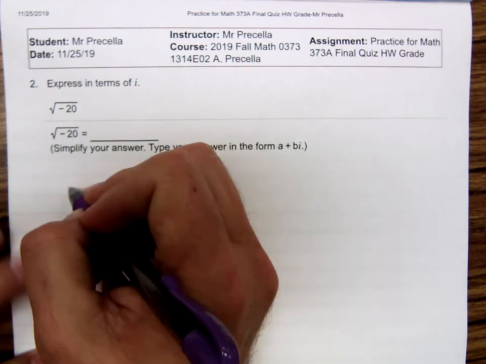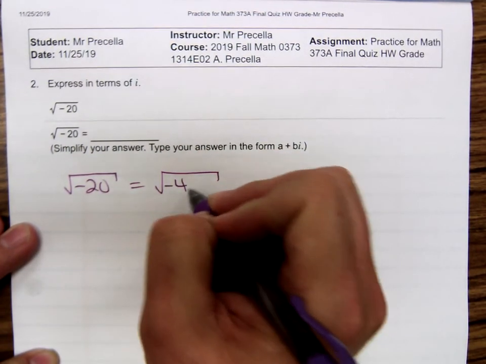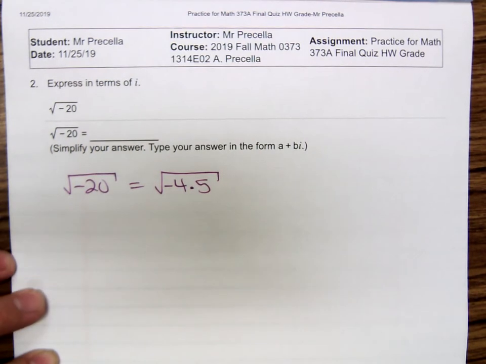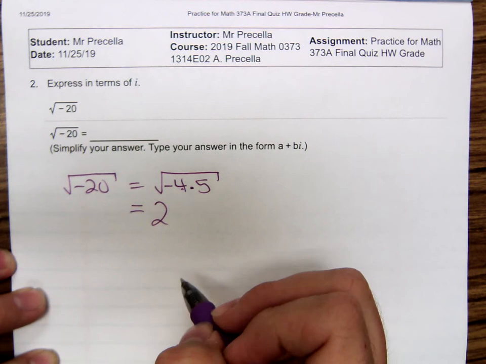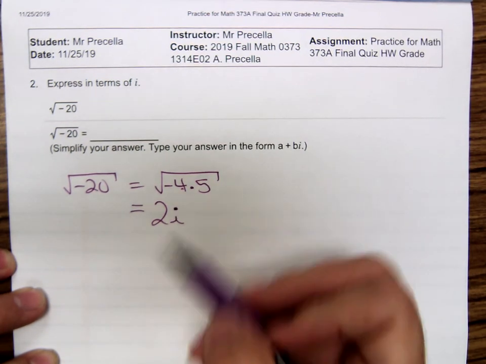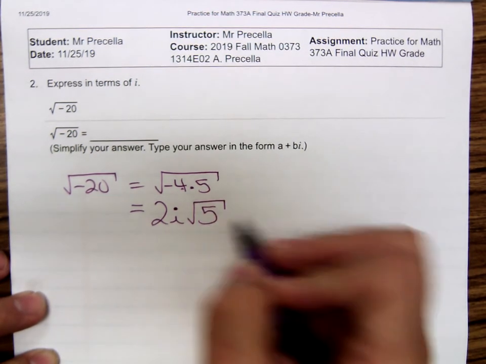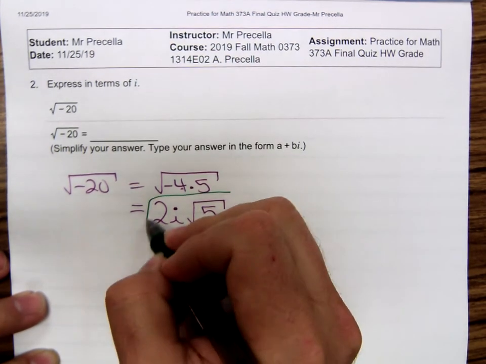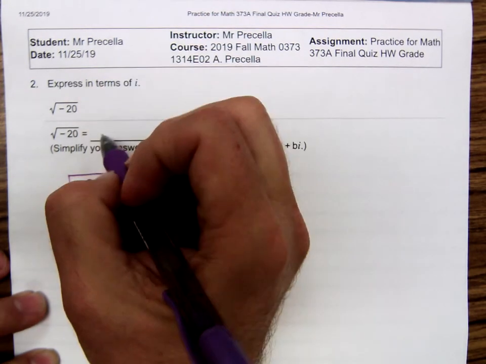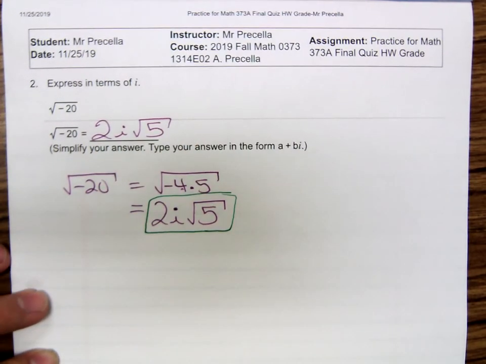4. Here's how you think of it. The square root of negative 20, you can think of as the square root of negative 4 times 5. Now the square root of negative 4: the square root of 4 is 2, but since it's negative, we stick on an i. What do we do with the 5 underneath the square root? Keep it under there. I agree. That gives us a final answer of 2i square root of 5. Any questions there?